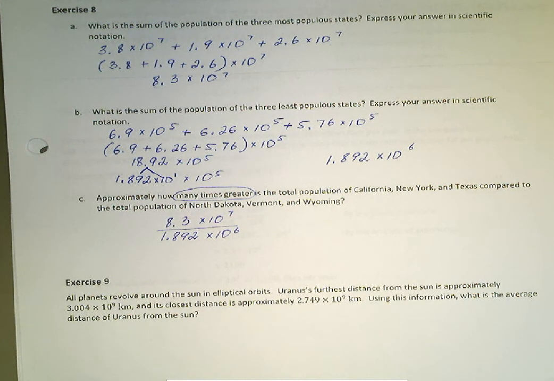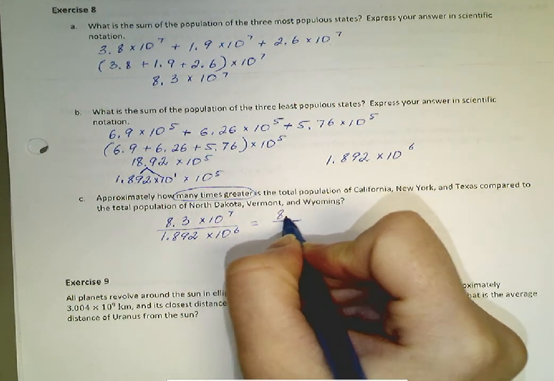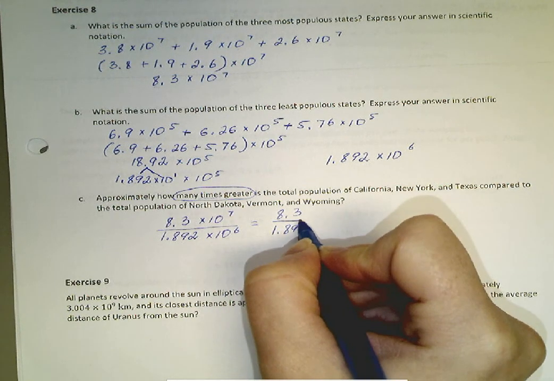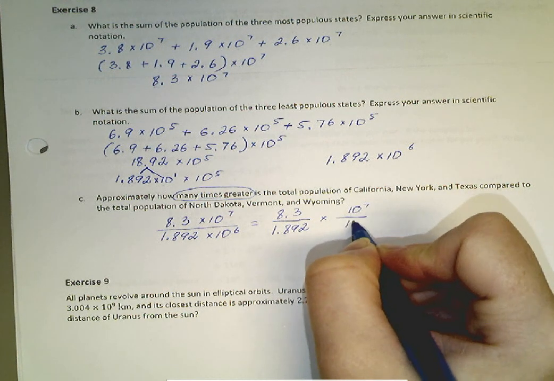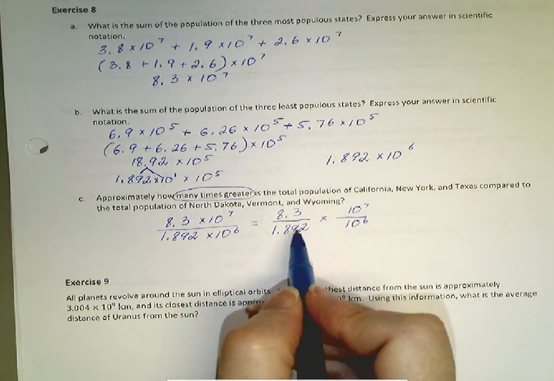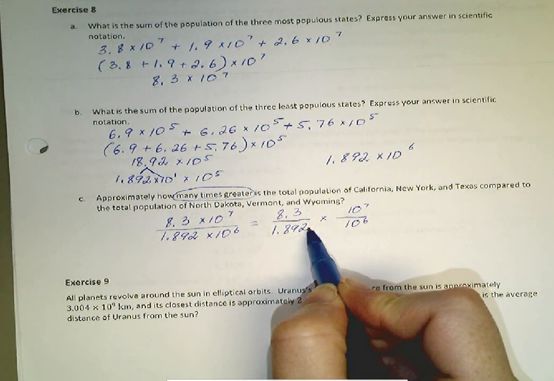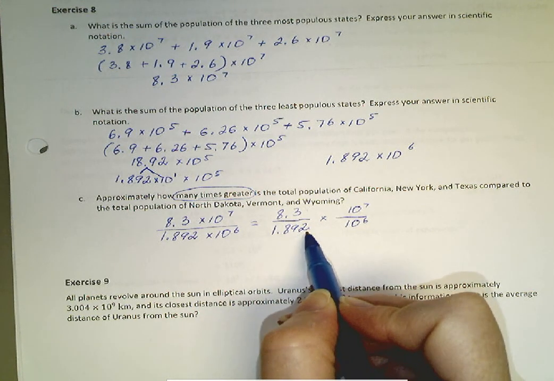We had these problems before. We can separate these two into 8 and 3/10 over 1 and 892 thousandths, and we are multiplying it by 10 to the seventh over 10 to the sixth. So now I see this fraction, and this is also a division problem, that I can use my calculator and divide 8.3 by 1.892.